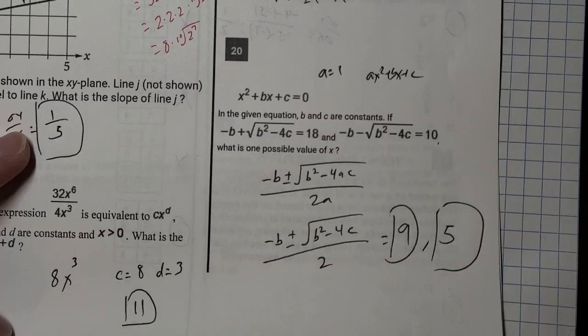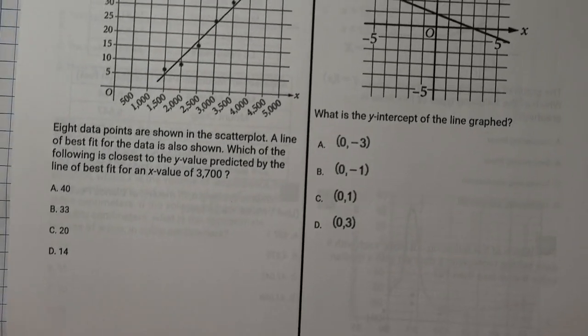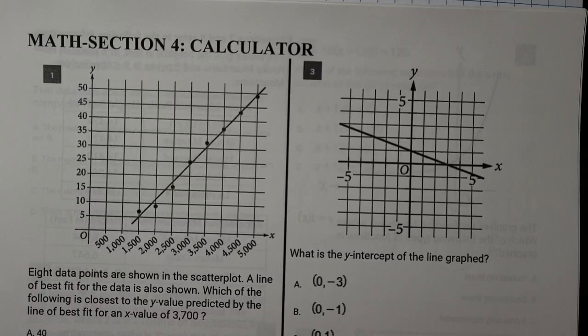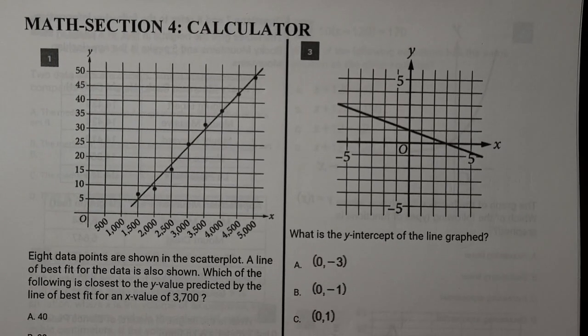Okay? I believe that's the end for the no calculator portion. Now let's move on to the calculator required portion. By the way, that took about half an hour. So did I say what the allowed time is? I forget what that allowed time is, but I went kind of slow to explain, as I said.